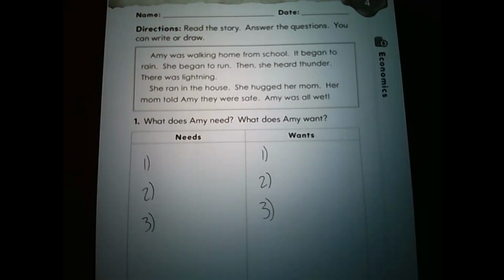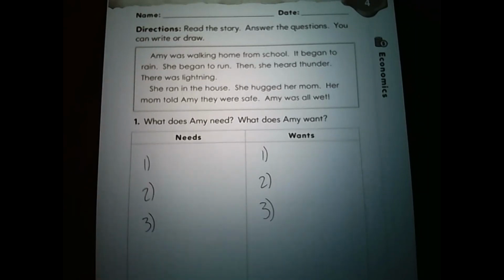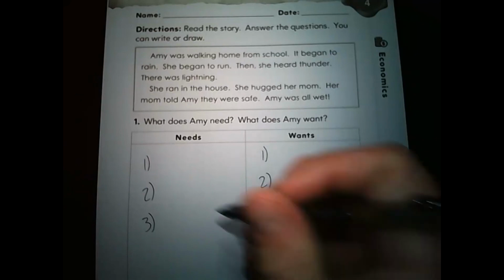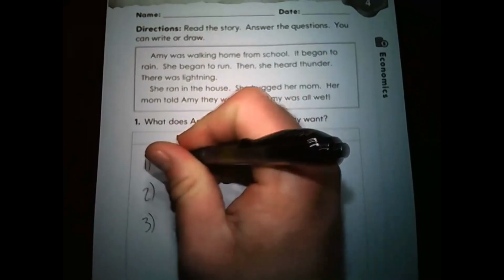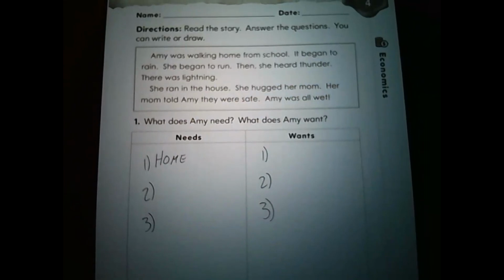So what I'm going to do is help you with number 1 for each of these, just so you kind of get an idea of where we need to go. So number 1, what does Amy need? Well, it was raining, and she got caught in the rain, and Amy was all wet, but as soon as she got home, she was safe. So what I'm going to put for her need is home, because it's somewhere she feels safe and happy, okay? So her need is home.